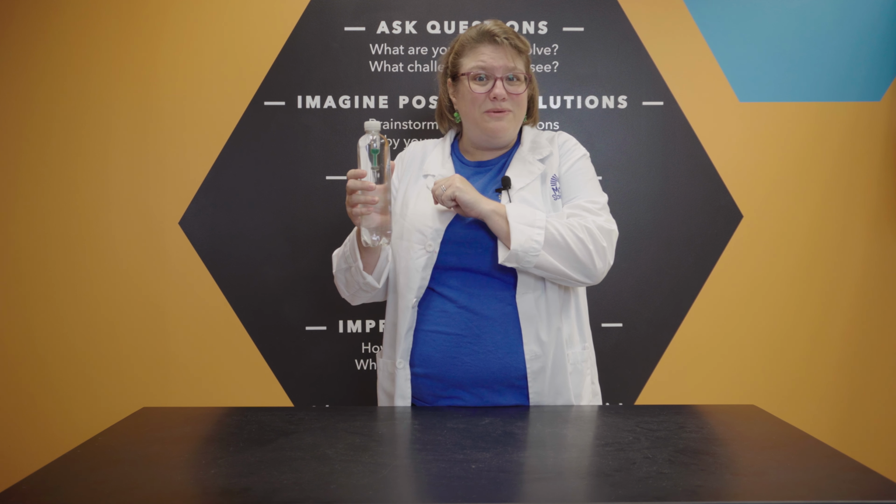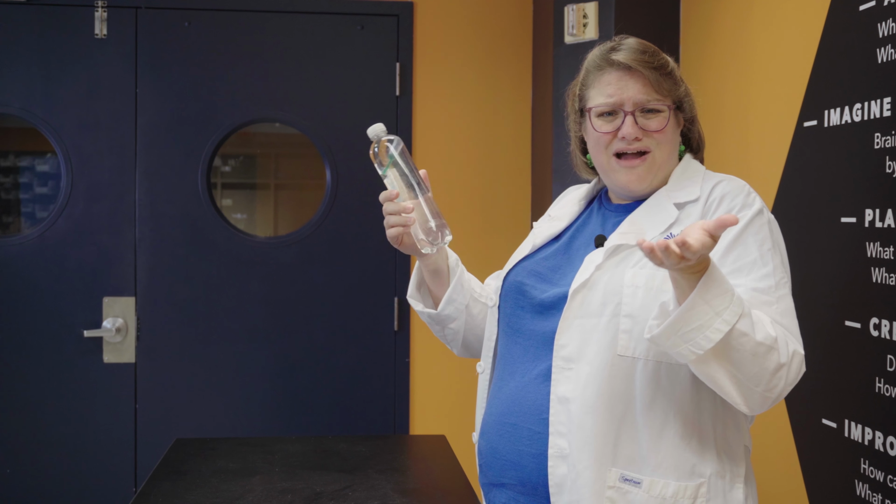Here I have a filled water bottle with a pipette scuba diver in it. Now watch what happens when I squeeze the bottle, pause, and let go. It's sinking and swimming! But how did I make it move up and down?